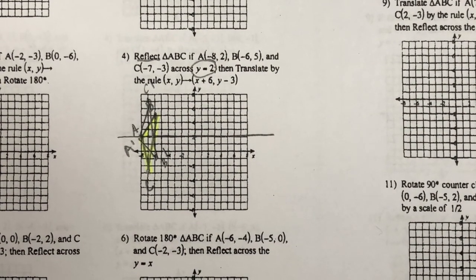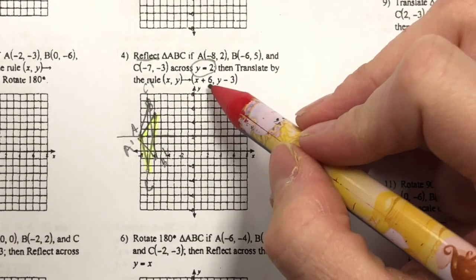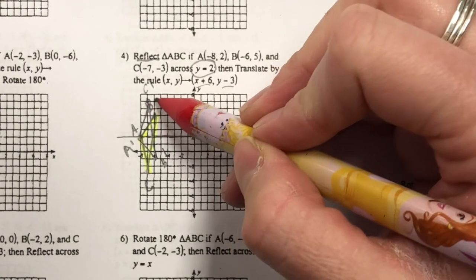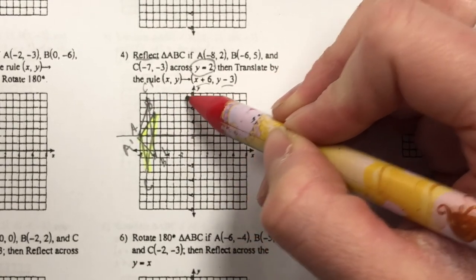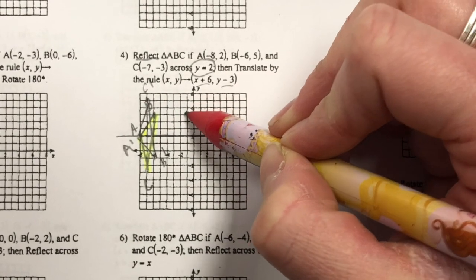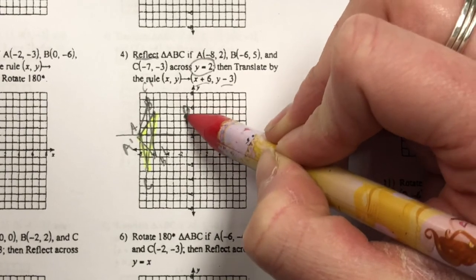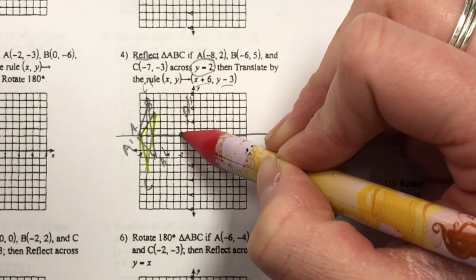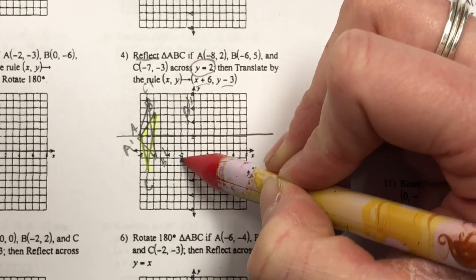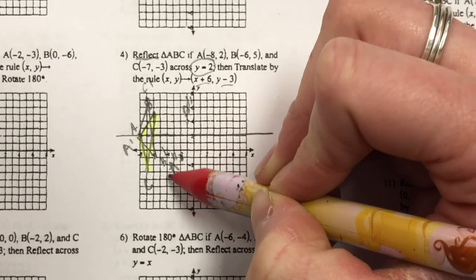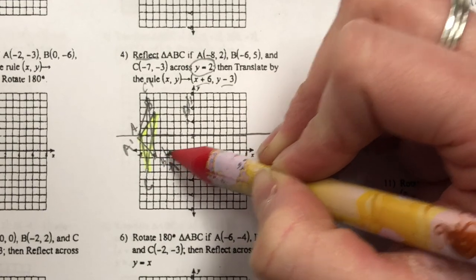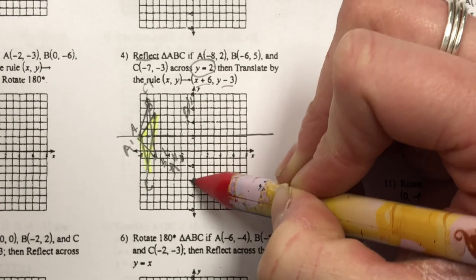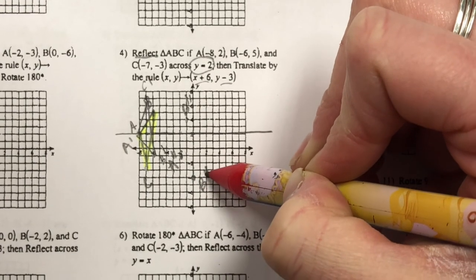The last thing we're going to do is we're going to move our shape right 6 and down 3. So I want to move all my dots right 1, 2, 3, 4, 5, 6. Down 1, 2, 3. Okay, A goes right 1, 2, 3, 4, 5, 6, and then down 1, 2, 3. This is A double prime. And then B goes right 1, 2, 3, 4, 5, 6, and then down 1, 2, 3. This is now B double prime.